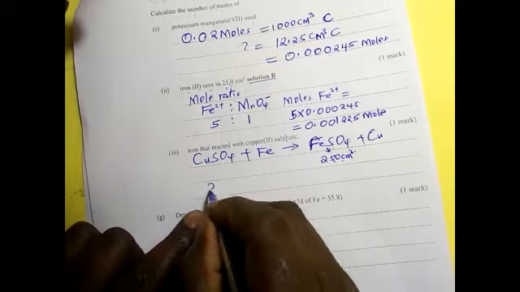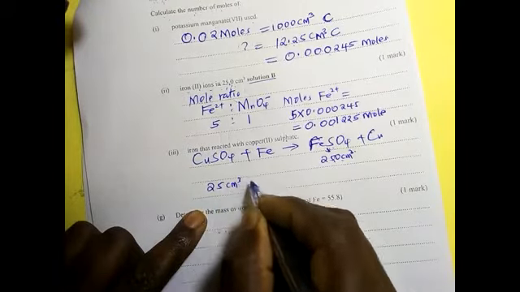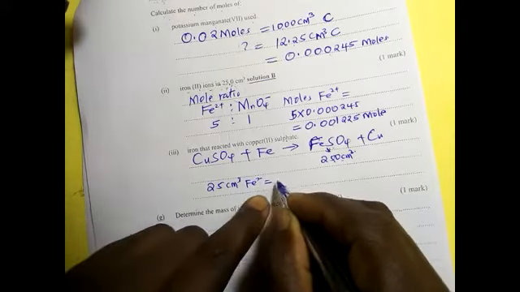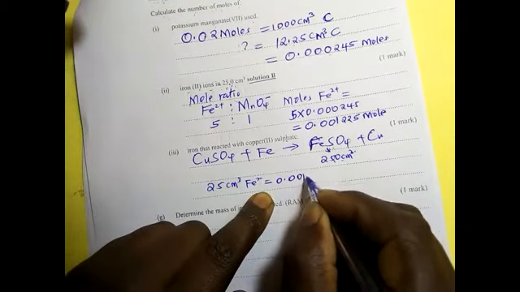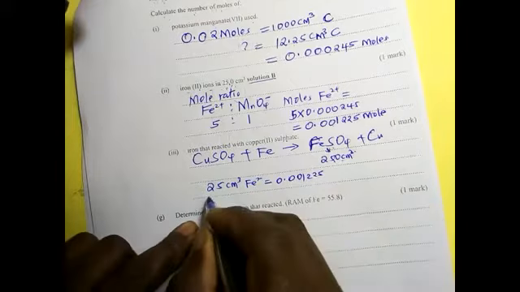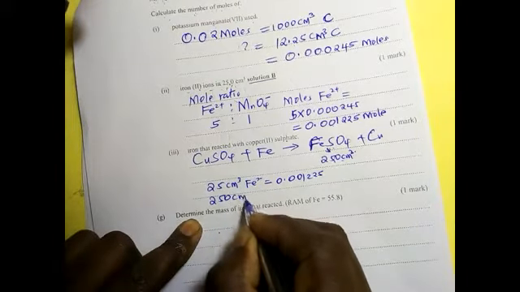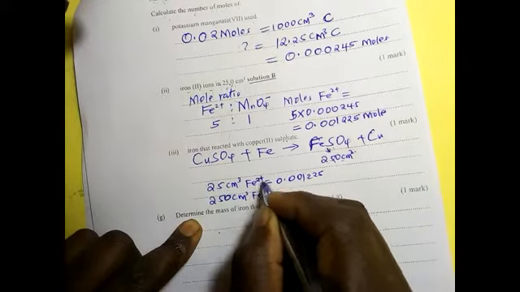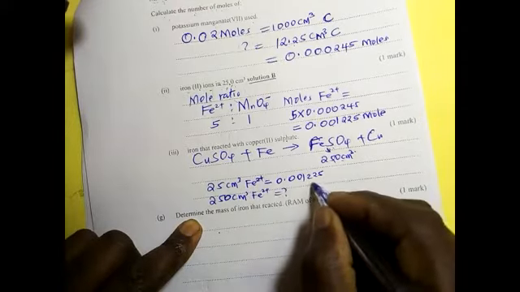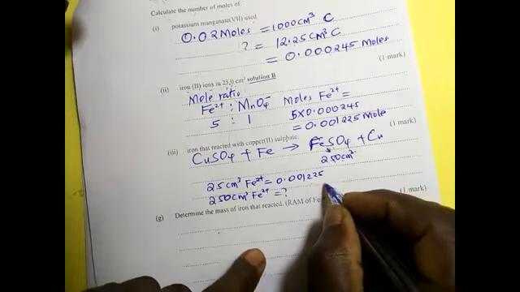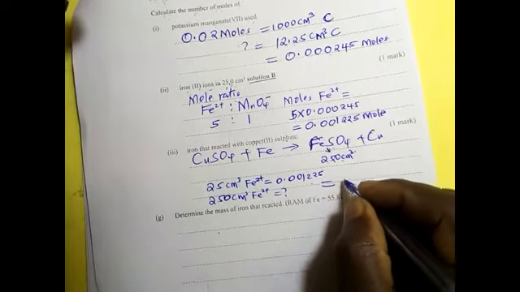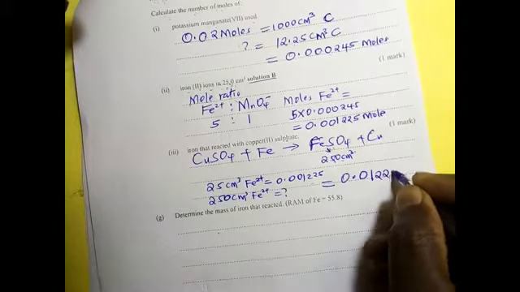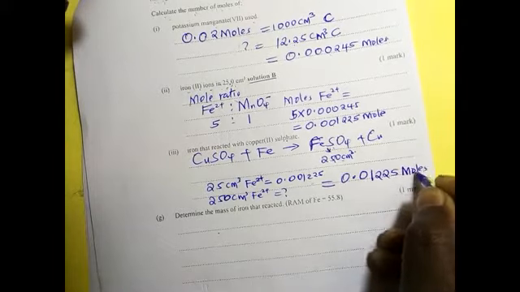So you just simply ask, 25 centimeters cube of the iron is 0.001225. What about 250 centimeters cube of the iron? What will be the number of moles? So this times this divided by this, and that one will give you 0.01225 moles.